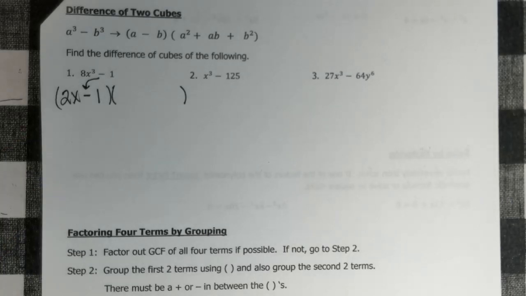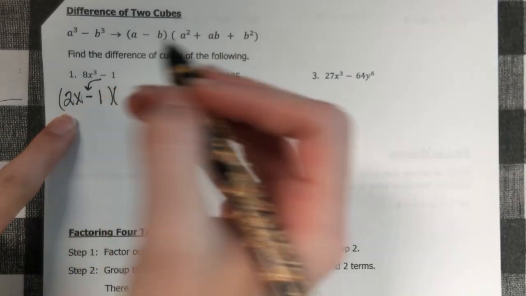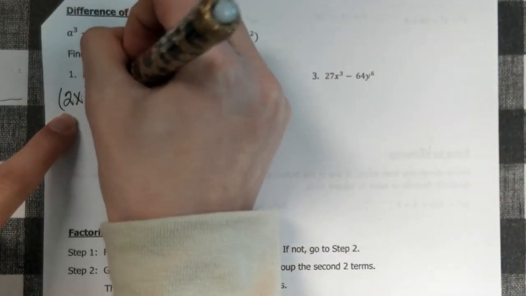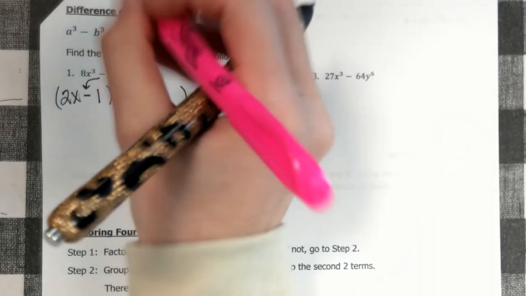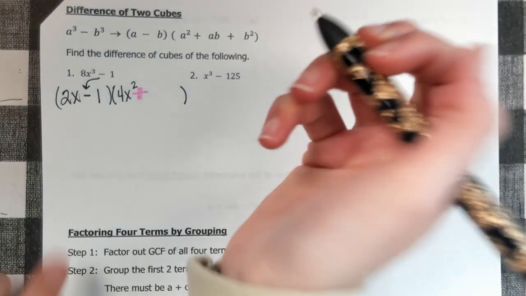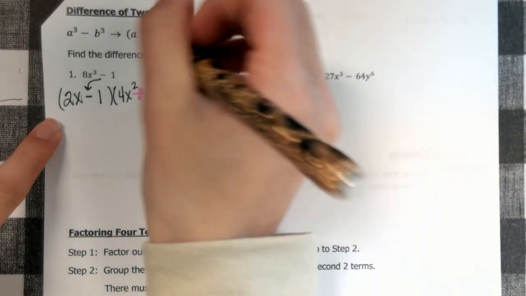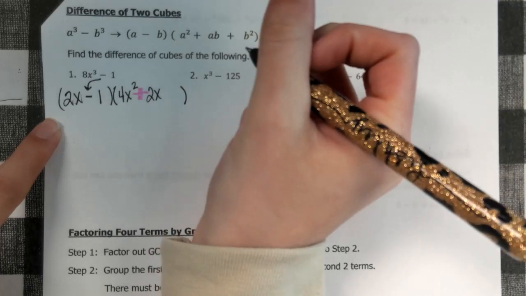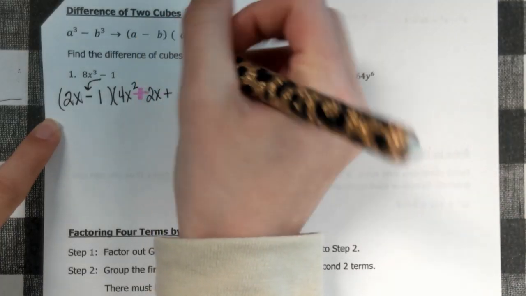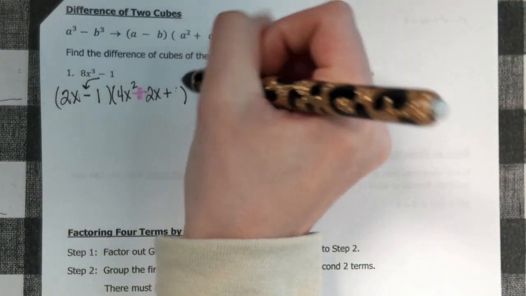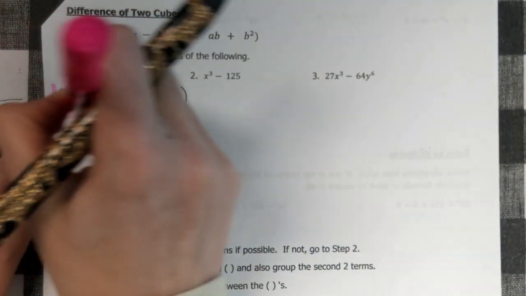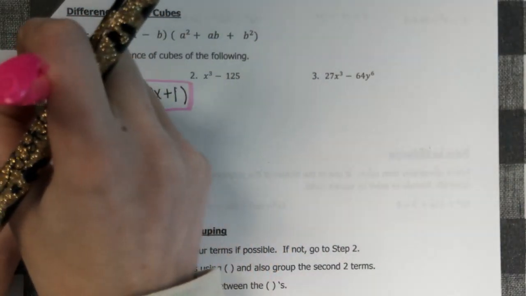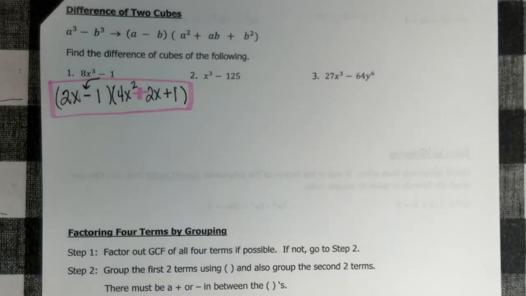Then I do my trinomial. I take 2x and square it, and what does that give me? 4x squared. Change your sign to a positive. Multiply 2x times 1, which is just 2x. And then plus what? 1, because 1 squared is 1. Okay.